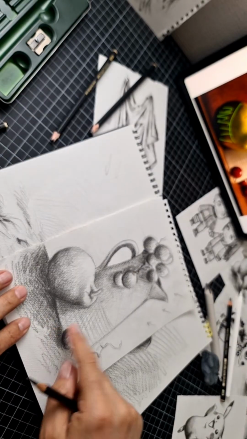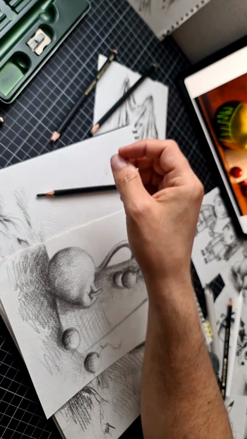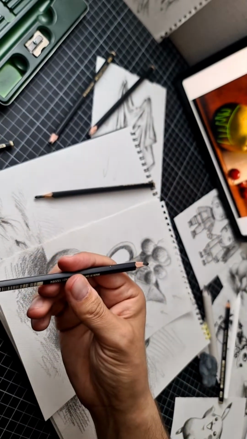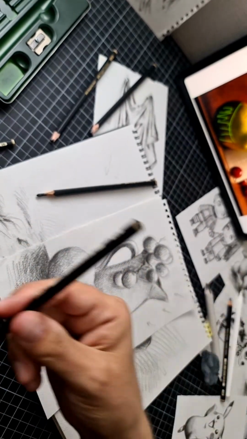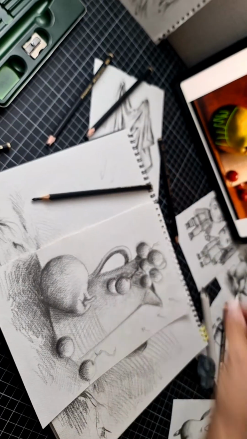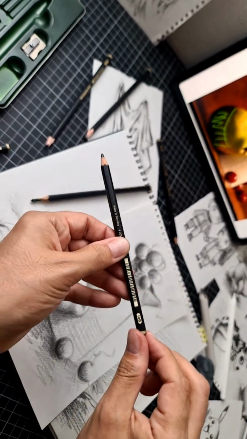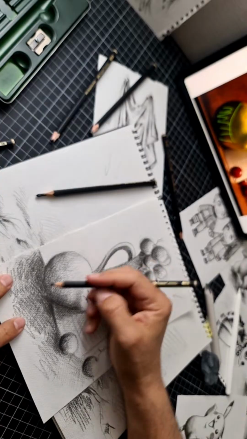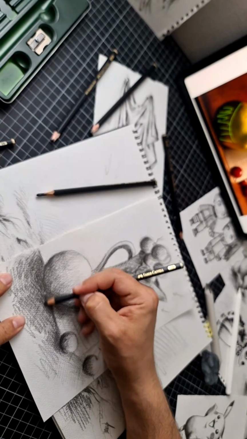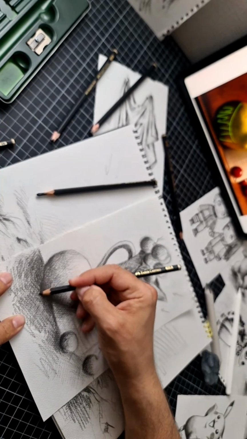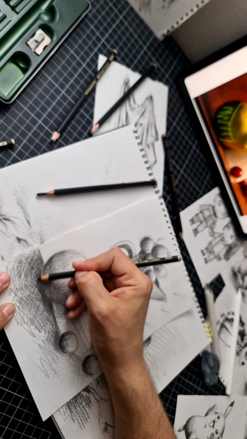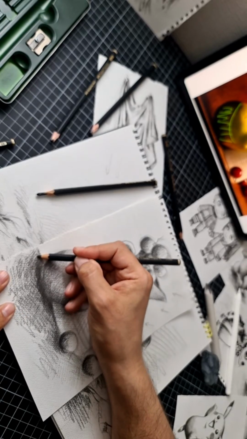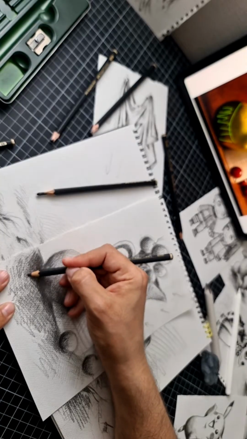For the table, I decided to go a little bit even darker by using P6 or even P10 to give me this kind of like very dark feeling, which I really need and I want here, right below the piece of fruit.